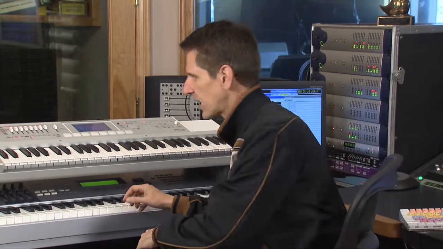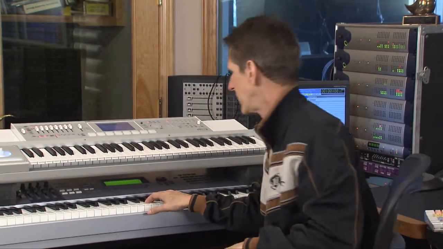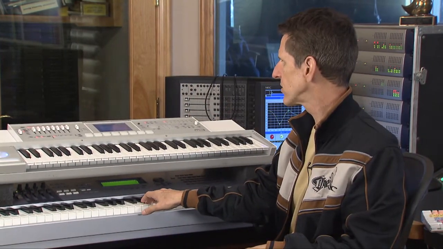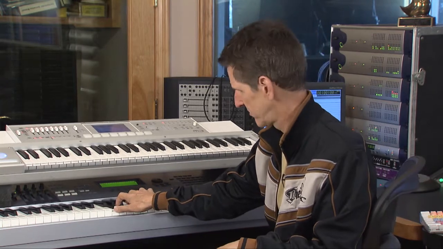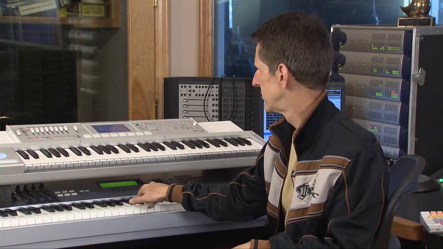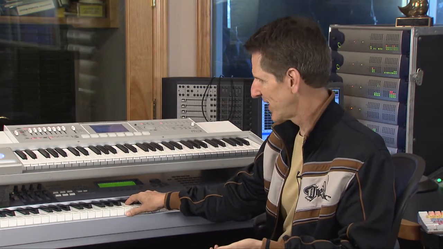Think of this song, Open the Eyes of My Heart by Paul Baloche. Open the eyes of my heart, Lord, I want to see you high and lifted up. That whole song is a pentatonic scale. Think of Amazing Grace, pentatonic scale. Yeah, another one, how about Auld Lang Syne?